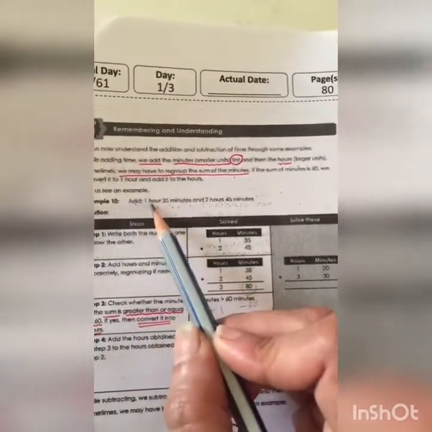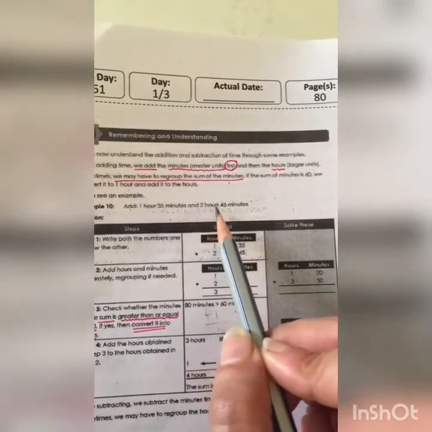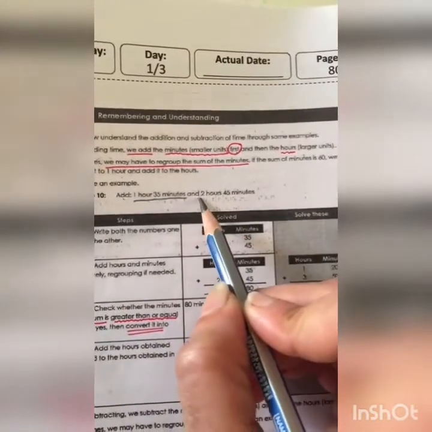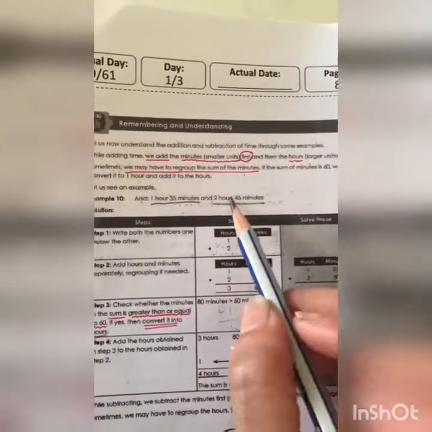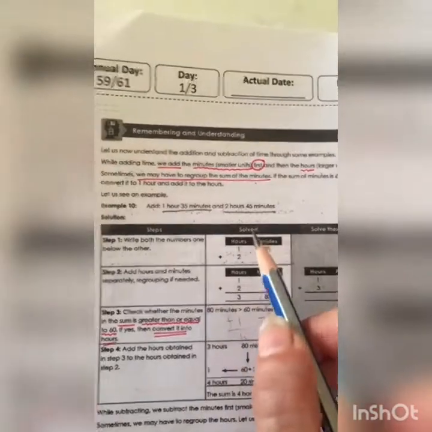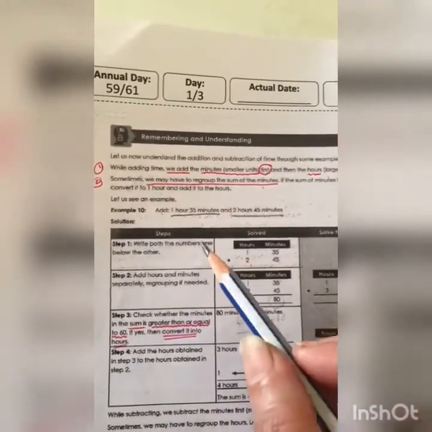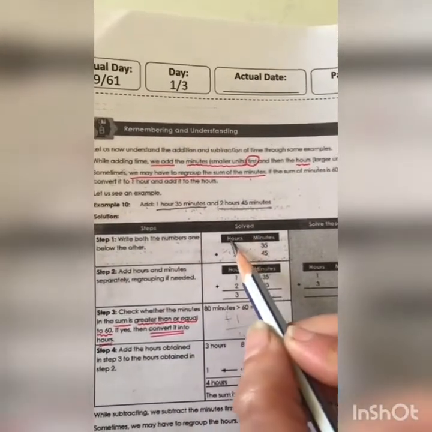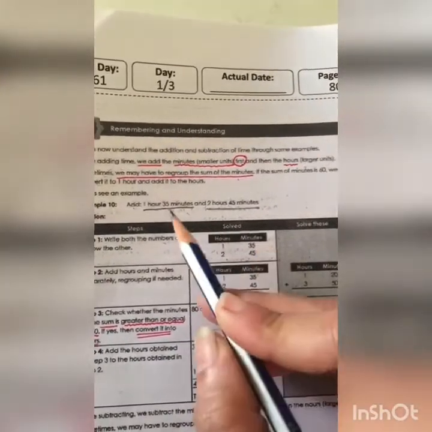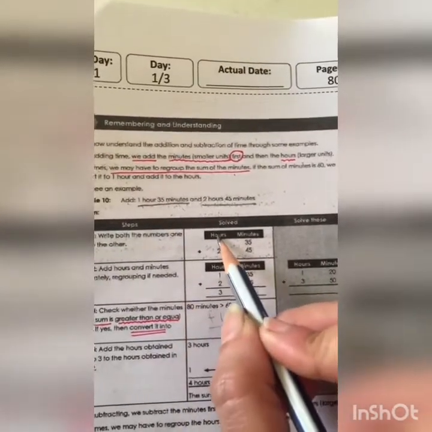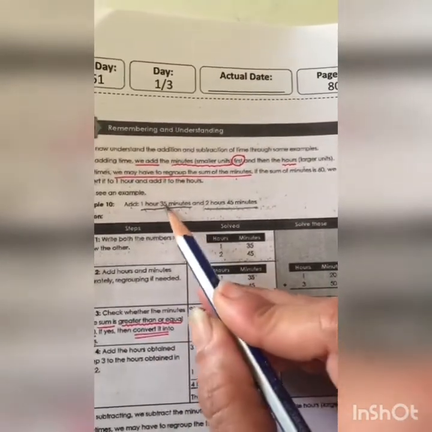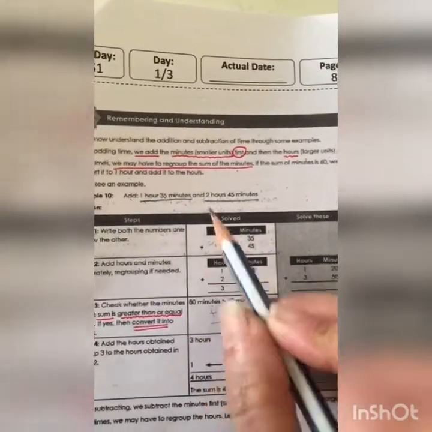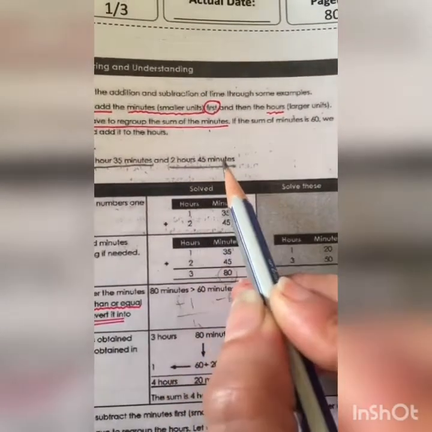Example: add 1 hour 35 minutes and 2 hours 45 minutes. Now you have to add this with 2 hours 45 minutes. How you will solve the addition problem: the first step is you will write the numbers one below the other. So you will write your hours and minutes. Below hours you will write 1, and below minutes you will write 35, plus 2 hours 45 minutes.